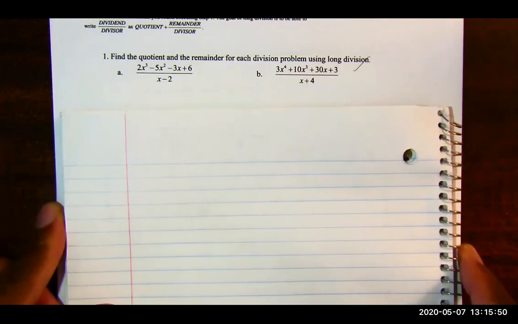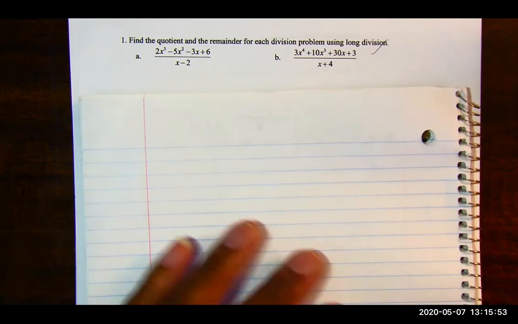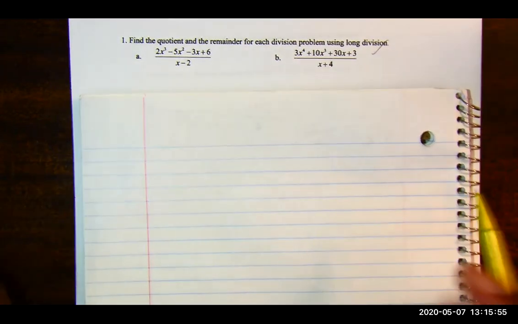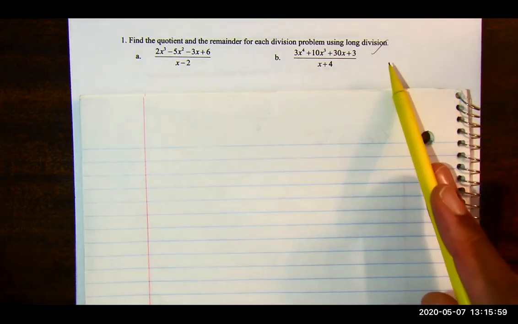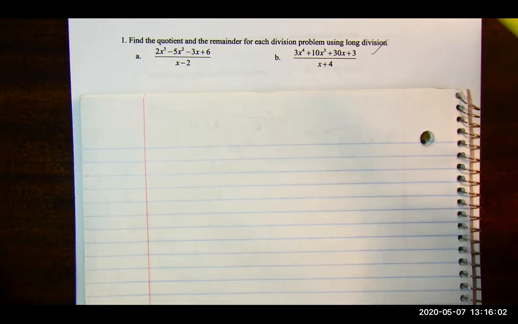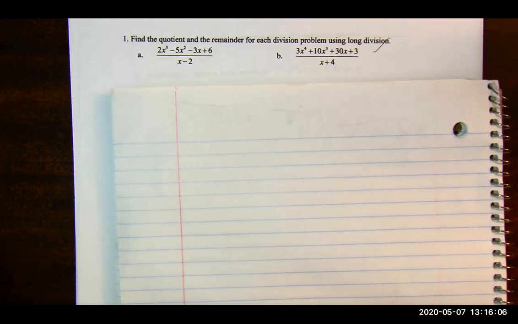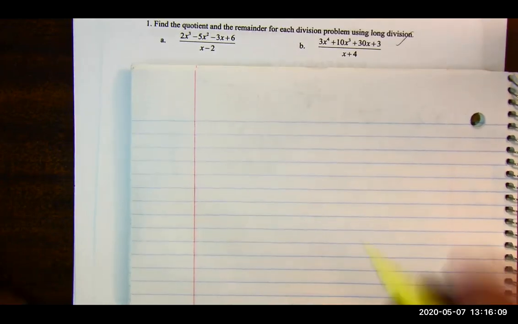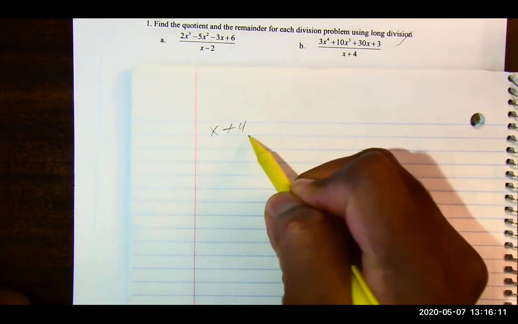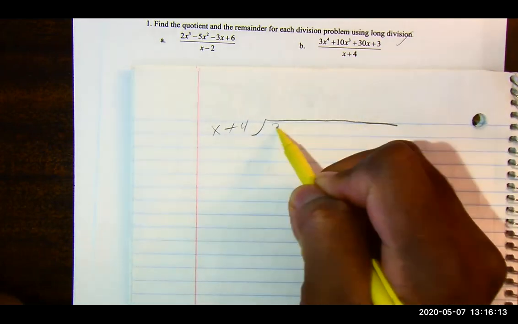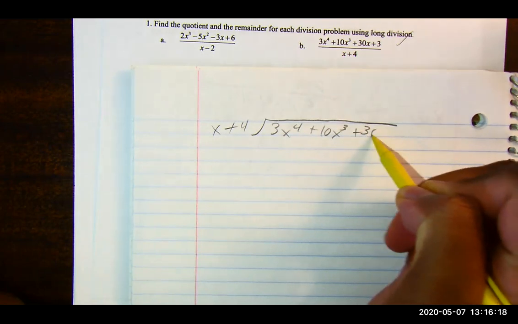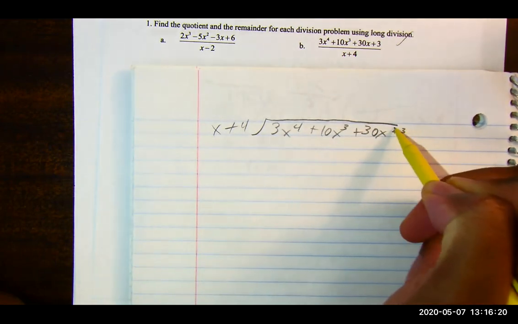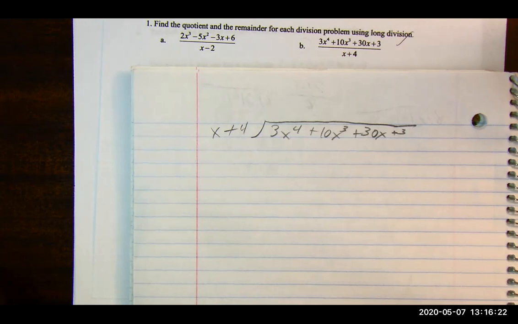So I'm going to divide for 1B. I'm going to divide this using long division. If you want to use synthetic division, use it. For God's sakes, use it. Whatever works, work it. Pick one method and stick with it. So we have 1B. It's going to be 3x to the 4th plus 10x cubed plus 30x plus 3 divided by x plus 4. And I'm going to divide these.